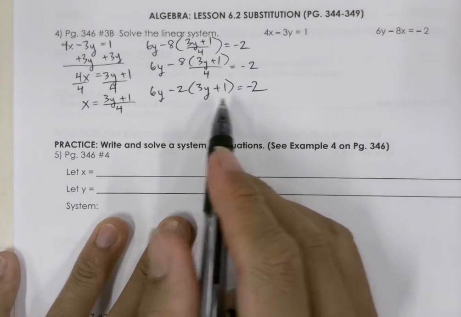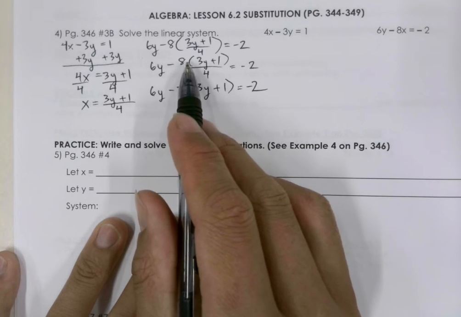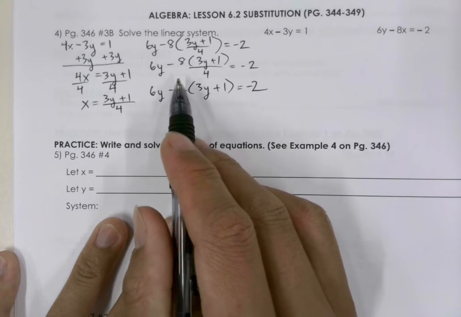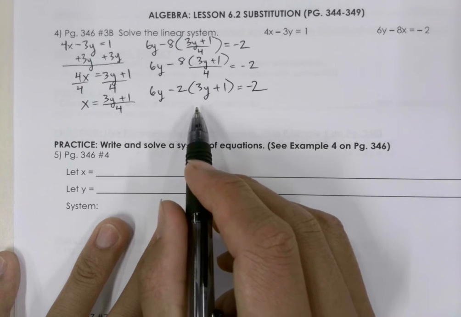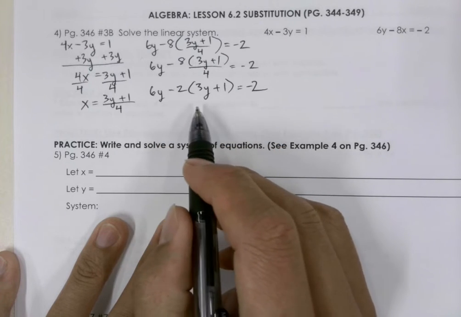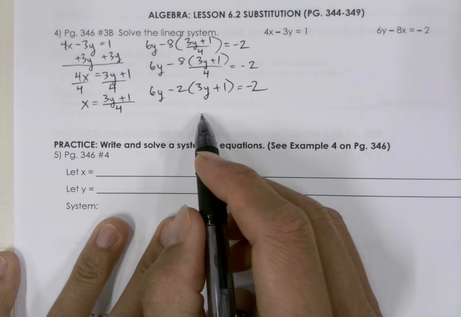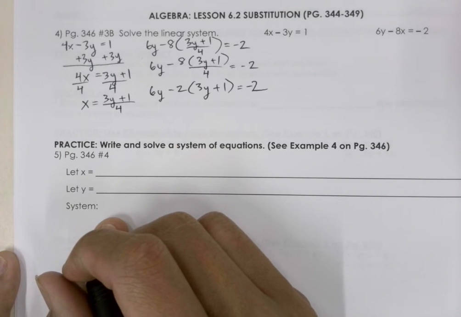How did I get from this step to this step? Negative 8 divided by 4 is negative 2, and positive 4 divided by 4 is 1. Any expression divided by 1 is equal to that expression, so the denominator goes away.